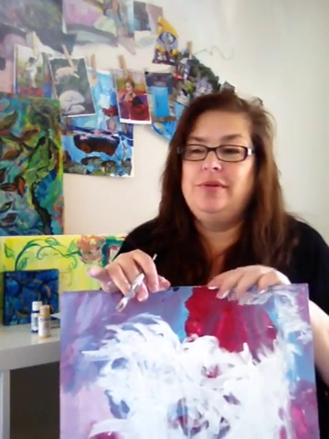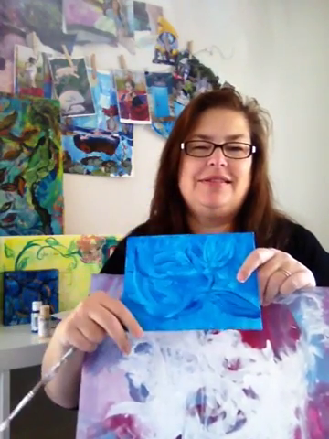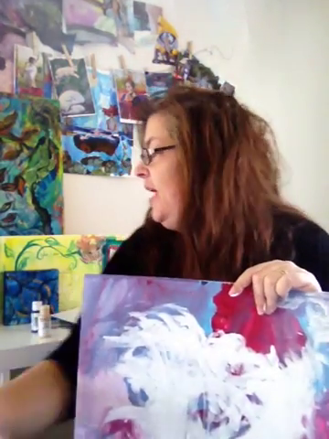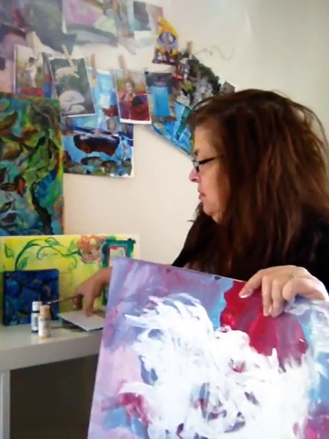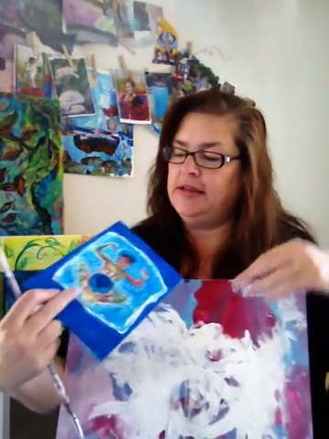Remember, does it count? Does it count to paint onto paper plates? Yes, it counts. Does it count to explore with one color? Yes, it counts. Does it count to do overpainting and paint onto images? Yes, it counts.